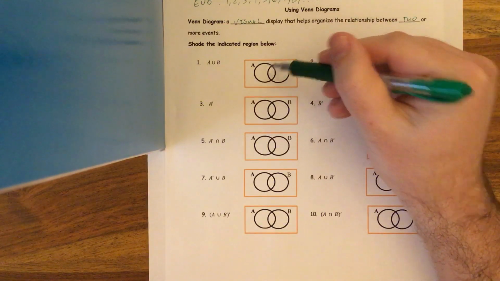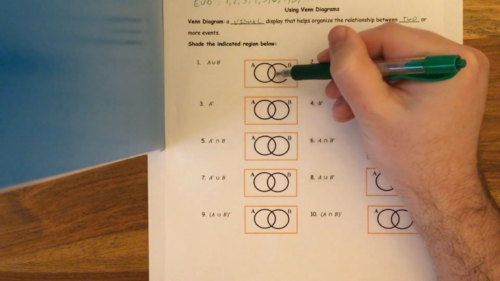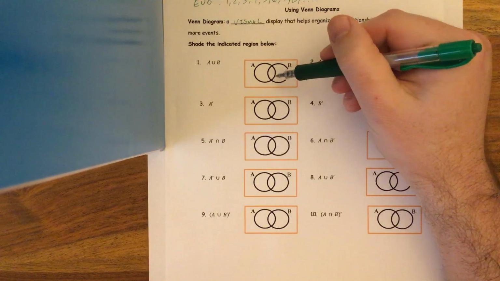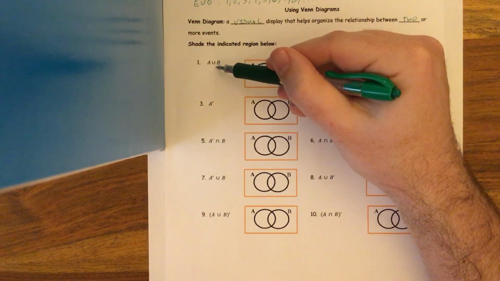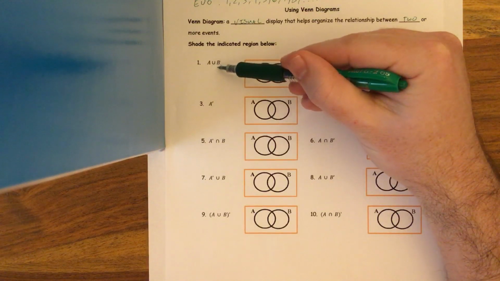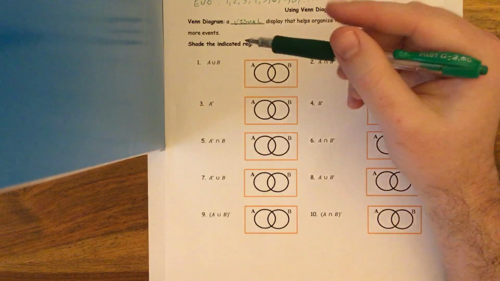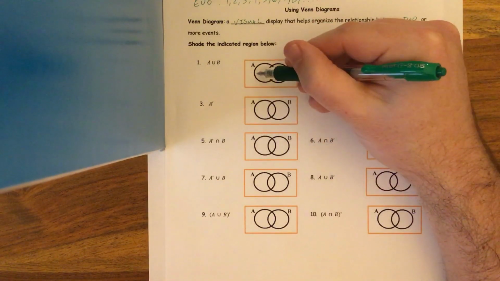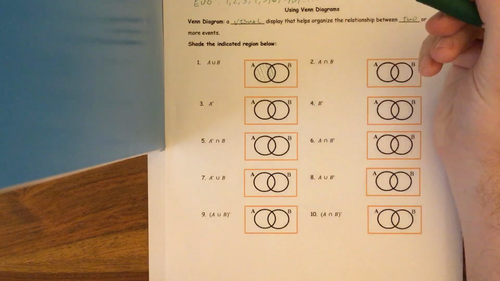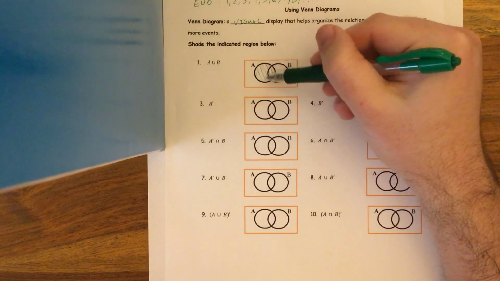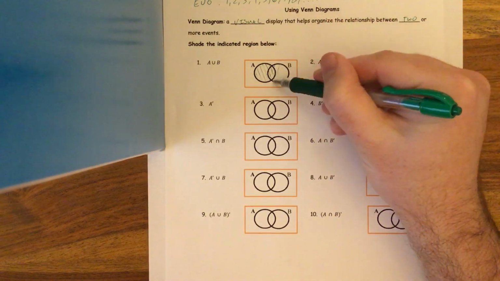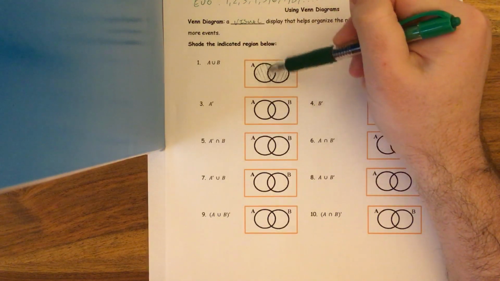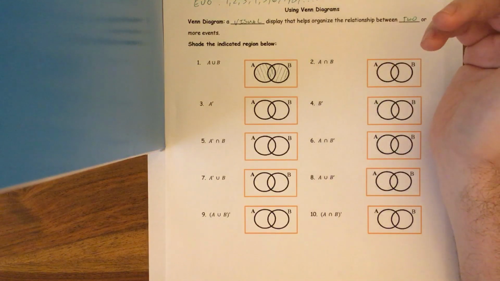What we have here is two groups of sets. We have set A, represented by all the stuff inside the circle, and we have set B, which is all the stuff inside the circle with B. If I want to know the union of these two sets, it doesn't have to be all the numbers in just A or just B, but all the numbers in A and B combined. It would be everything in this circle, all the stuff in circle A and all the stuff in circle B. So the union of A and B is everything inside set A and everything inside set B.